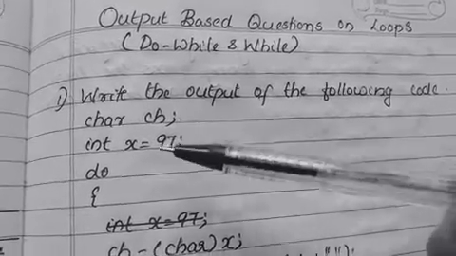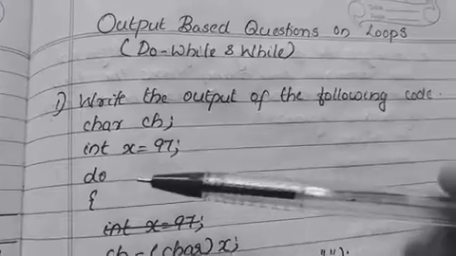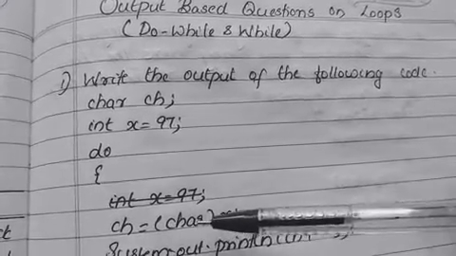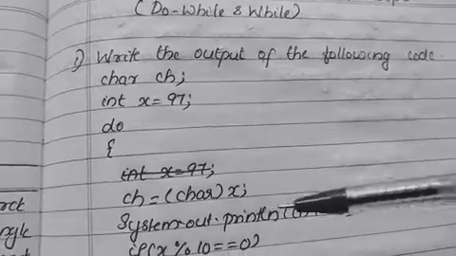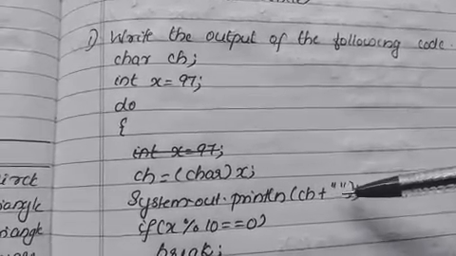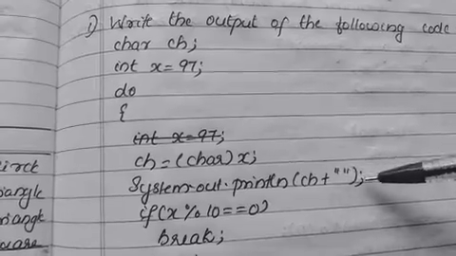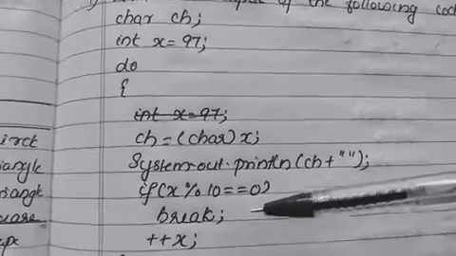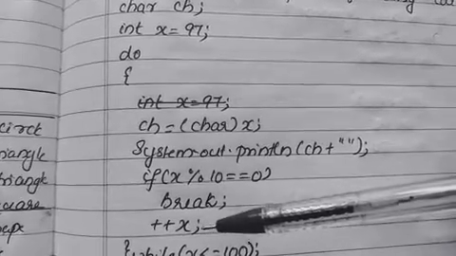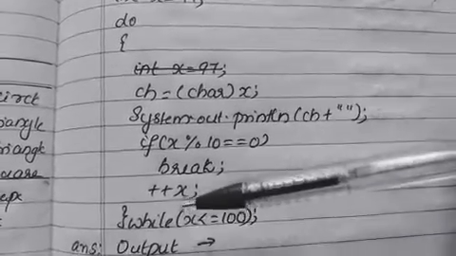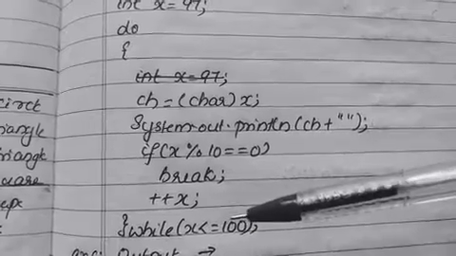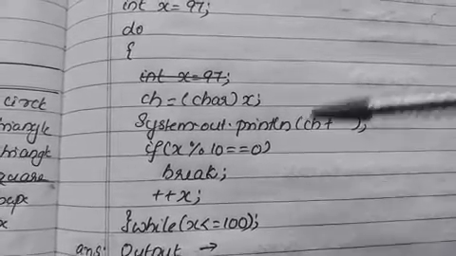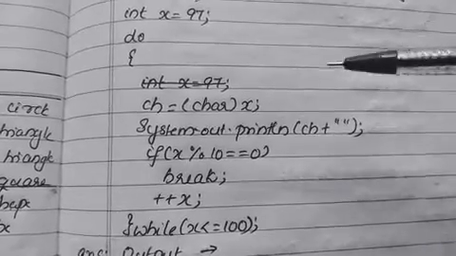char ch; int x = 97; do { ch = (char) x; System.out.println(ch + " "); if (x % 10 == 0) break; ++x; } while (x <= 100); then after that there is a semicolon.